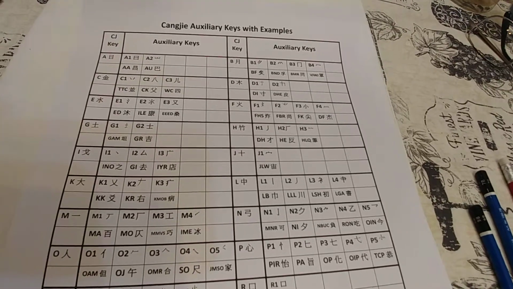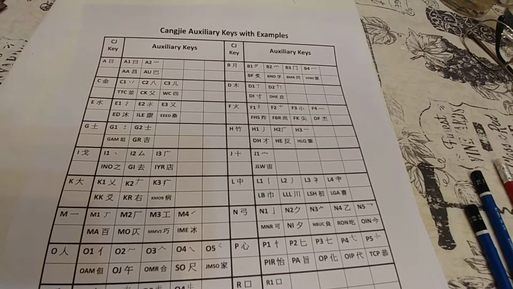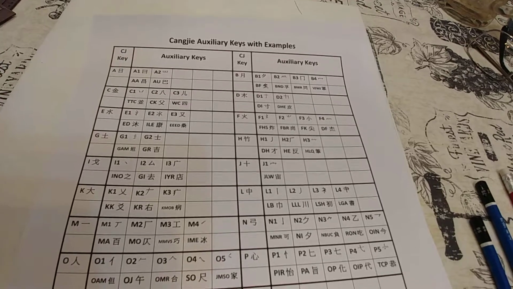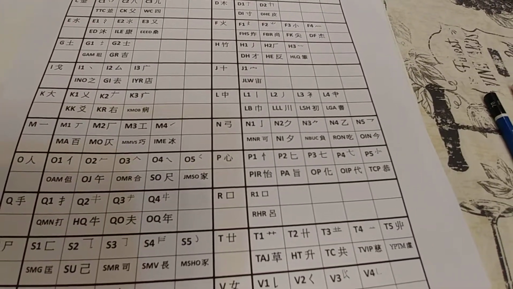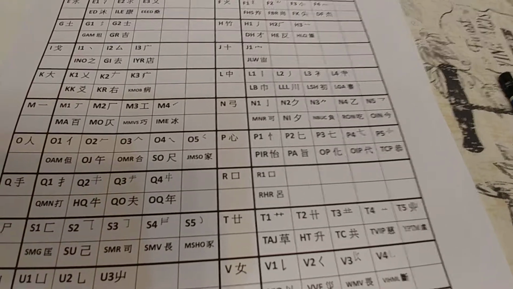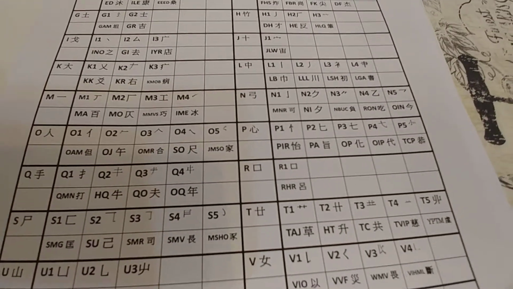Hello guys, this is part B of lesson 3. Let's continue to write the Cangjie auxiliary keys from K to P.